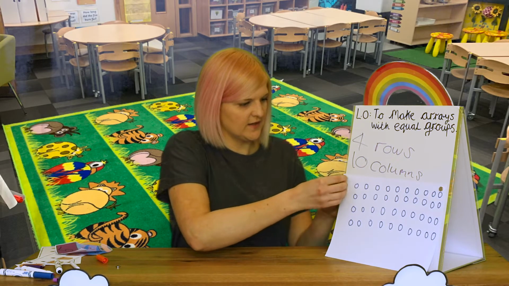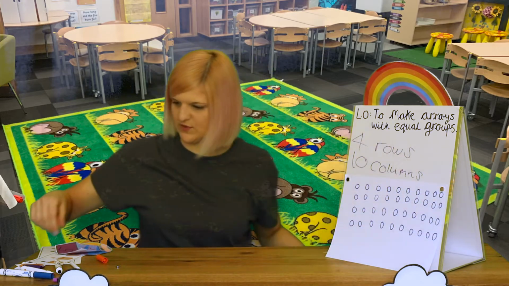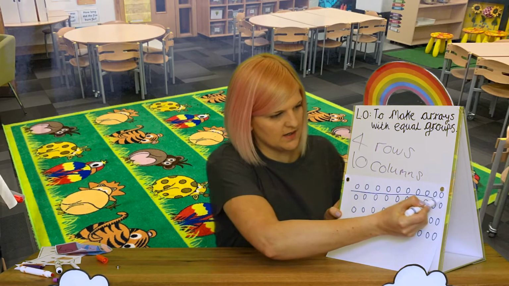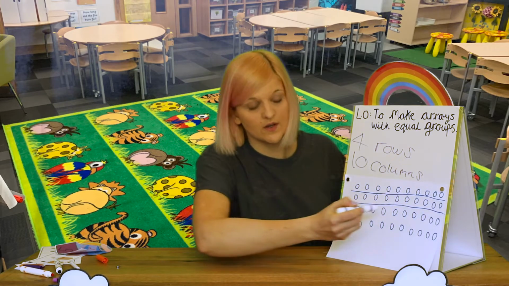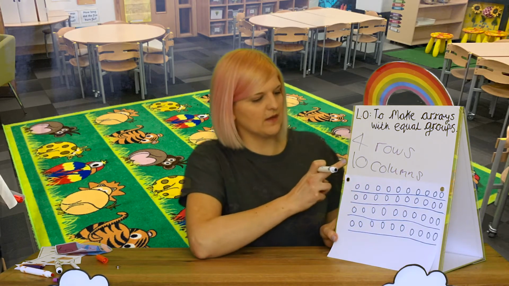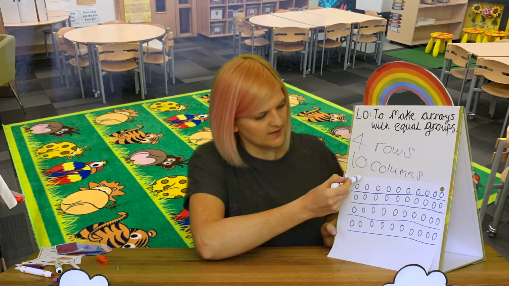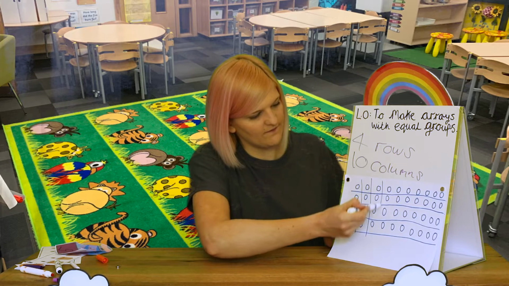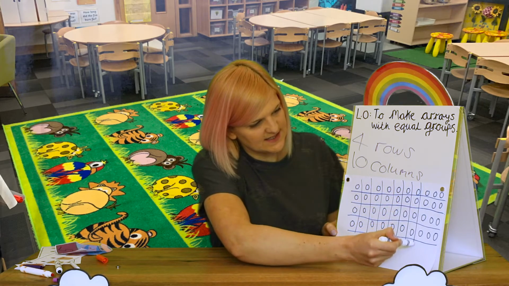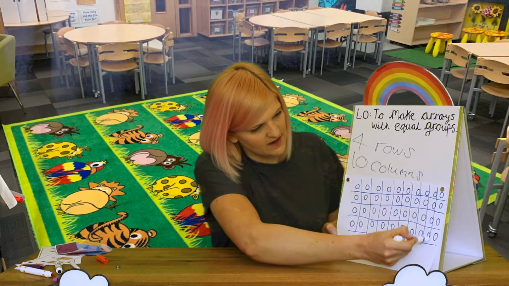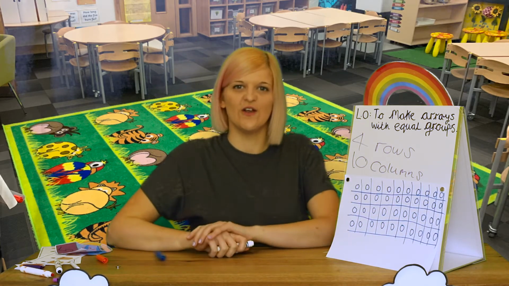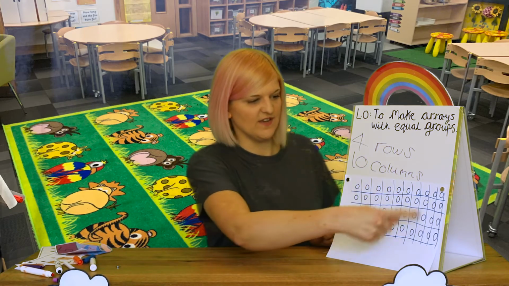So I wanted 4 rows and I wanted 10 columns. I wanted 10 in each row. So let's have a look how many rows I've got. So 1, 2, 3, 4. So I've got my 4 rows. I wanted 10 columns. Are you ready to help me count? So 1, 2, 3, 4, 5, 6, 7, 8, 9, and just in there, 10. So I've got 4 rows and I've got 10 columns. So yours should look something like this.